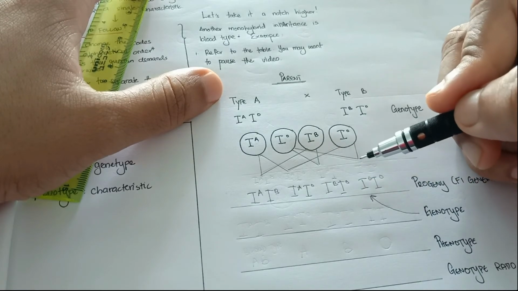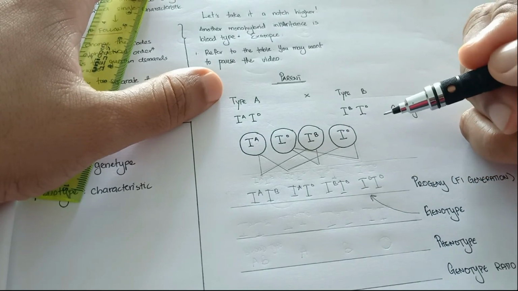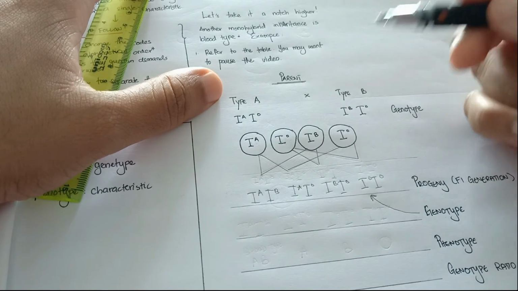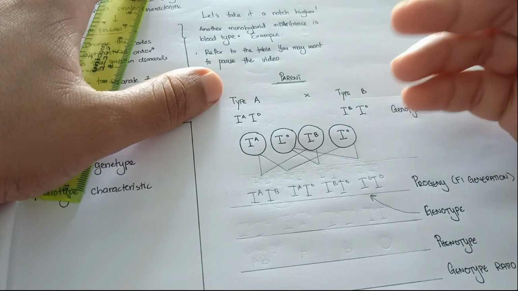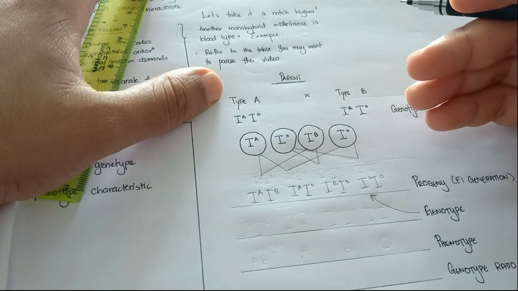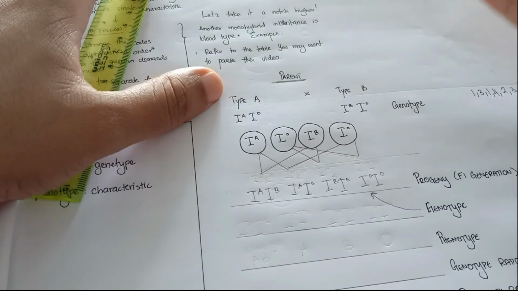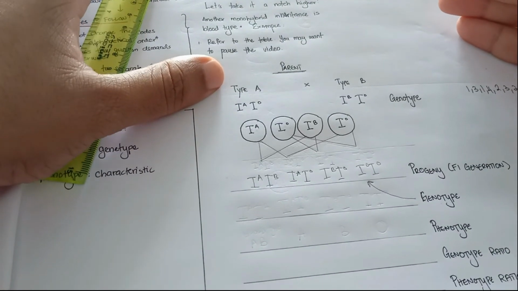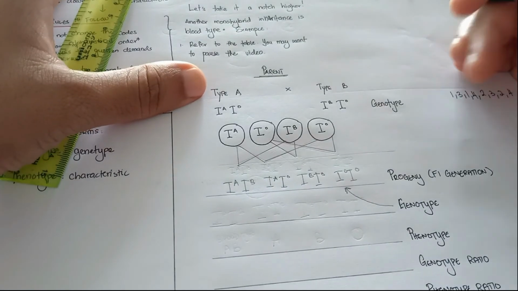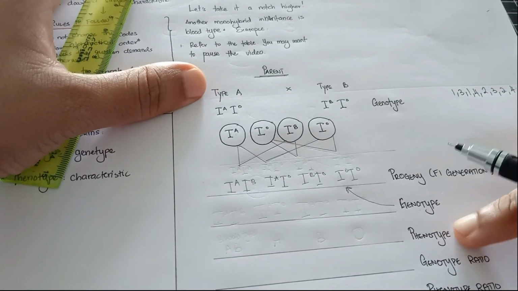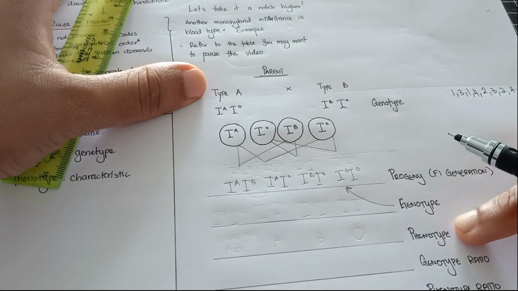Now these are only probabilities. So if the couple gets married, they have a 1 in 4 chance to get this kind of blood type. Not necessarily A and B also. Later you'll do a few other crosses, so you'll see the examples as well. Now next is phenotype. What is phenotype? Remember I said just now, characteristics.